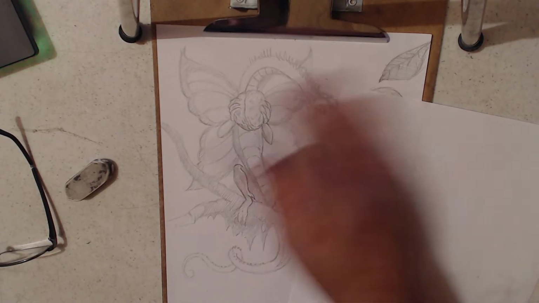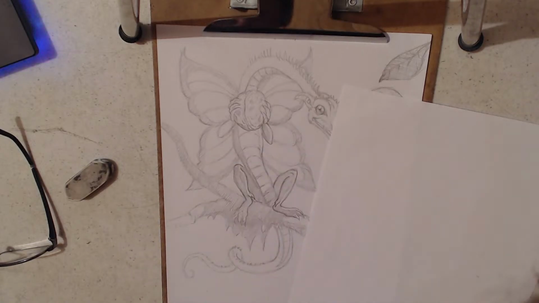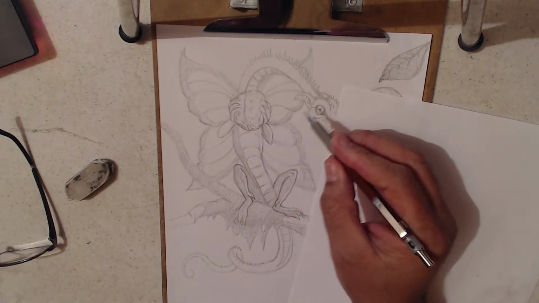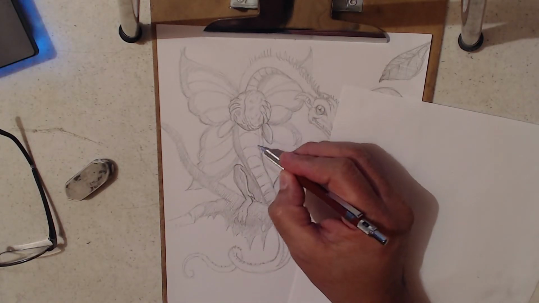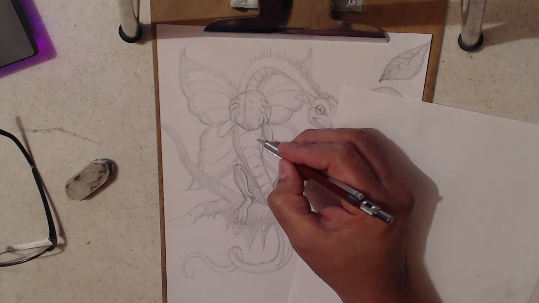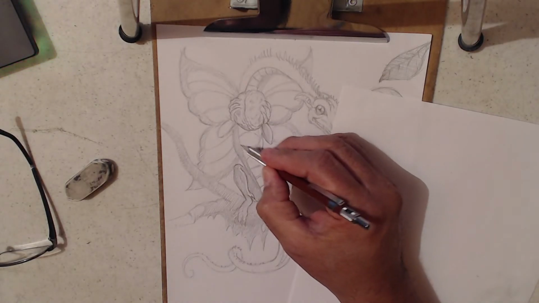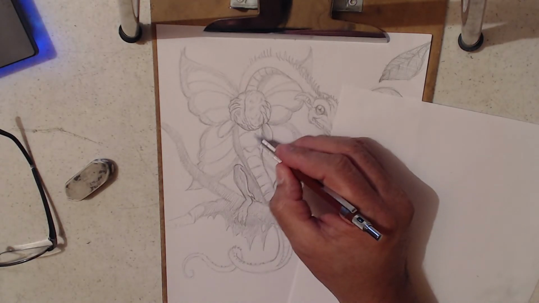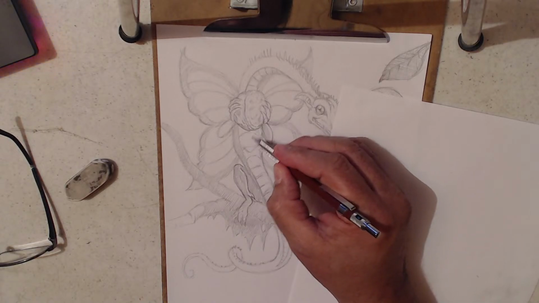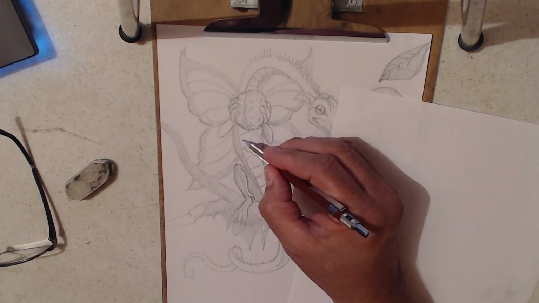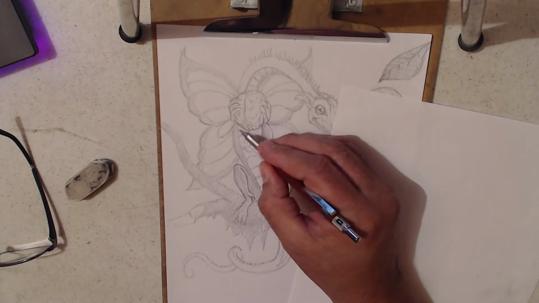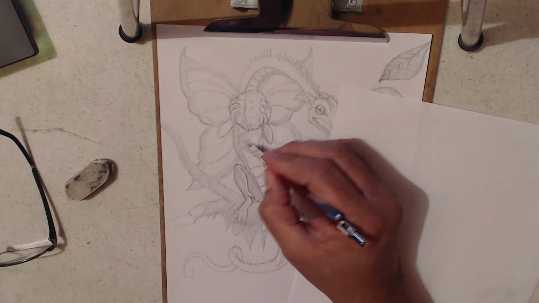And the lighting's coming at an angle, so we're gonna have to have a shadow of this elbow. Maybe like this. Let's see how this comes out.